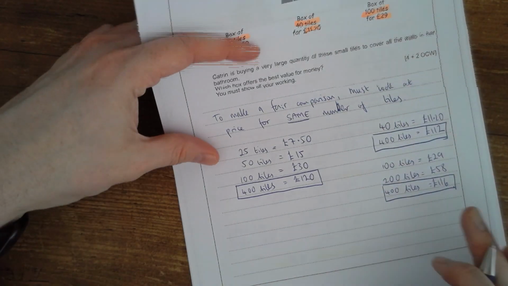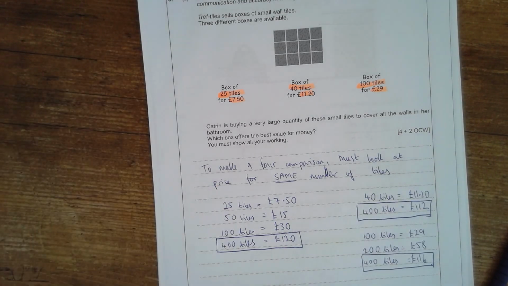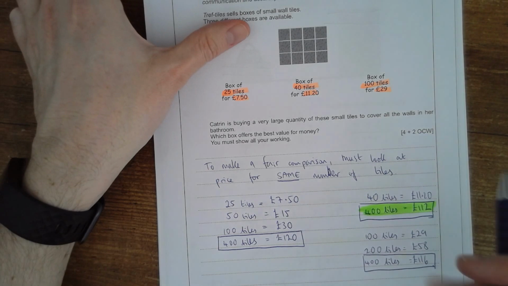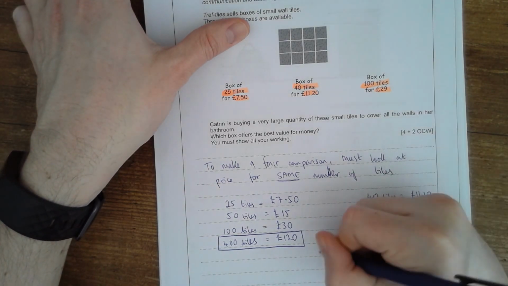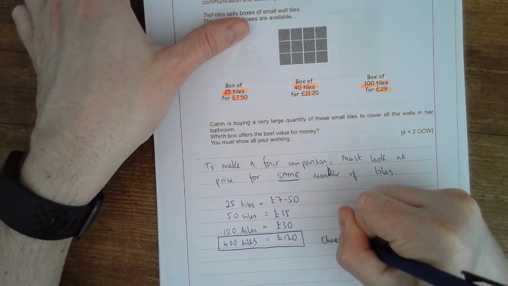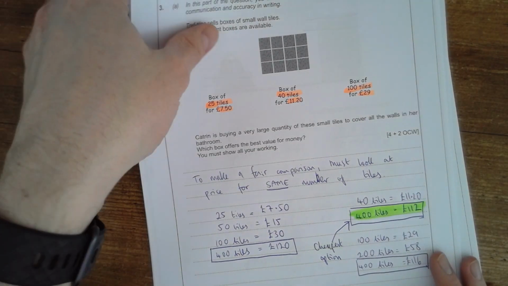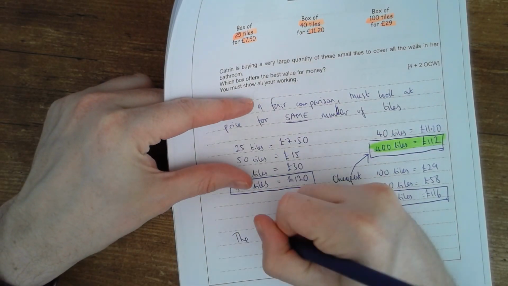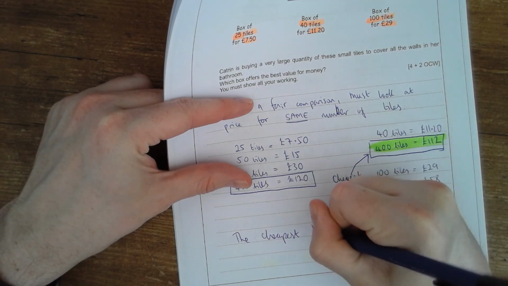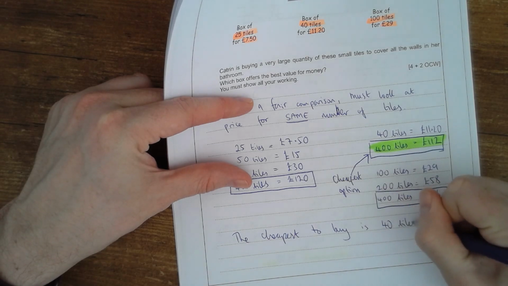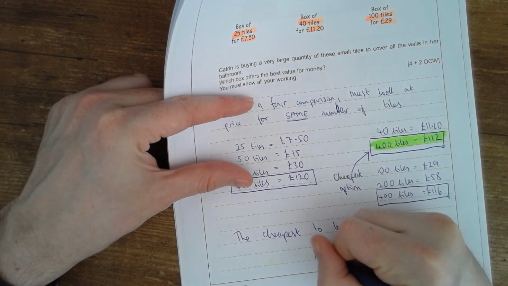And then I need to choose which offer is best. This one's the cheapest. So if I highlight that, that's the cheapest one there. State it, arrow pointing to it, cheapest option. And then I'll say that the cheapest option to buy is 40 tiles for £11.20. Okay.